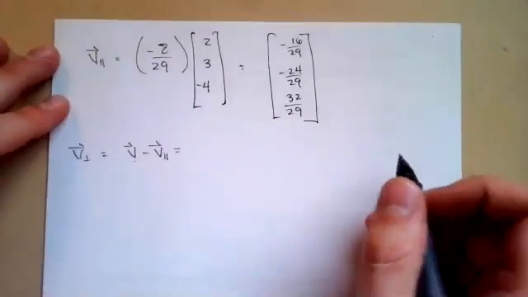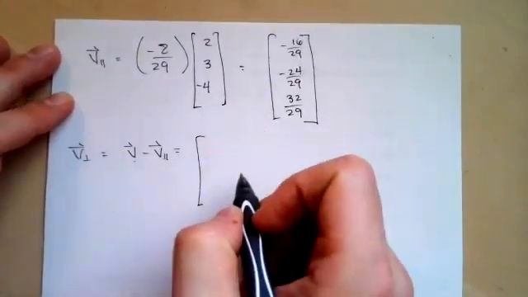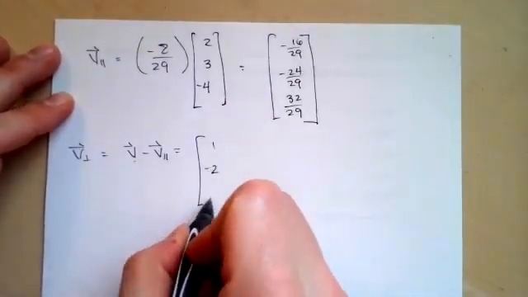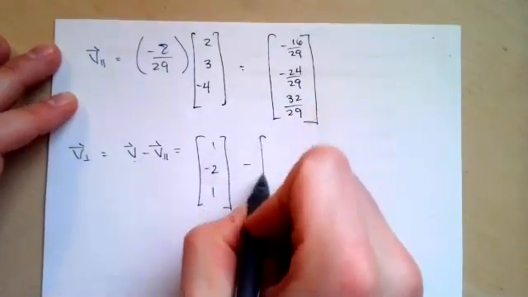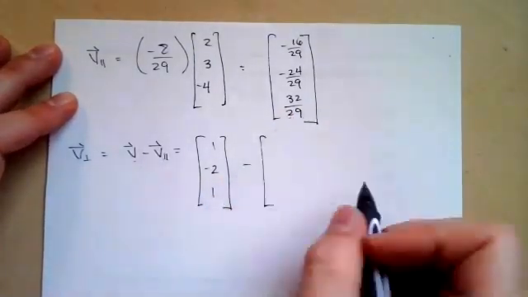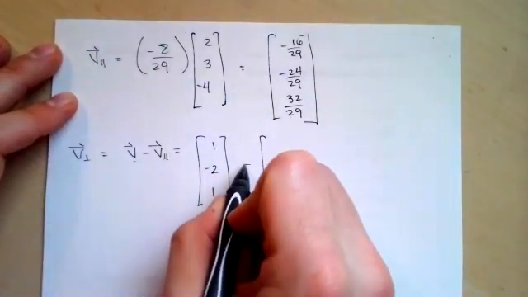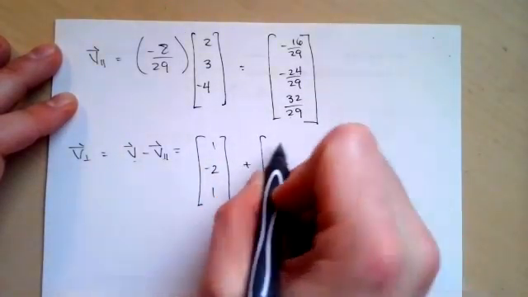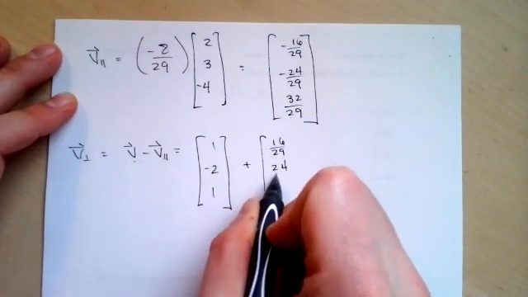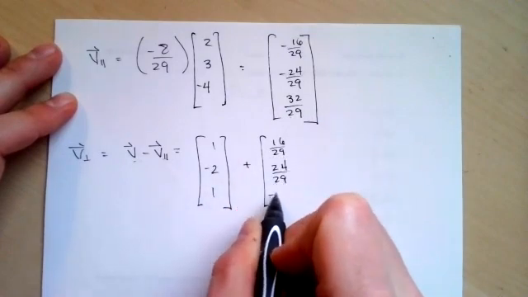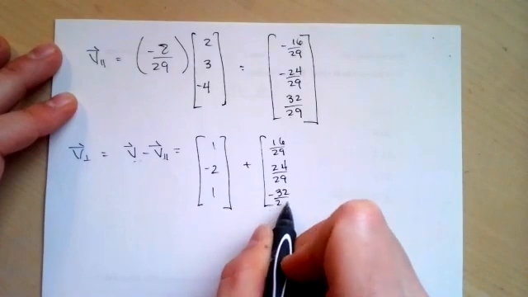to u. So our v was 1, minus 2, 1. And we have to subtract off this guy. So let's go ahead and distribute that minus sign. Let's just make it plus. This will be 16 over 29, 24 over 29, and then minus 32 over 29.